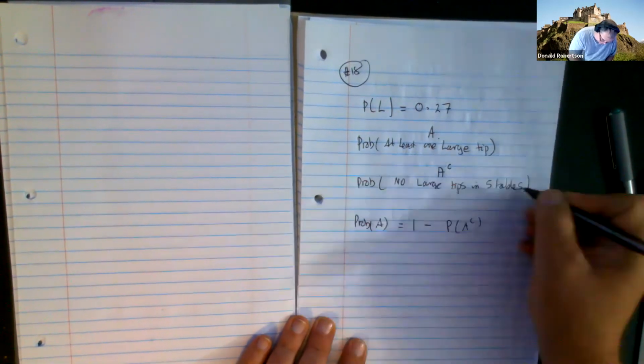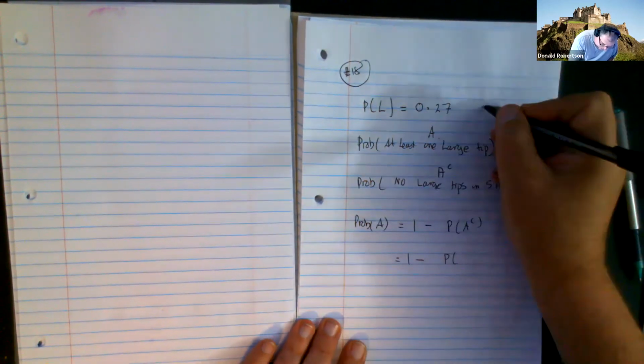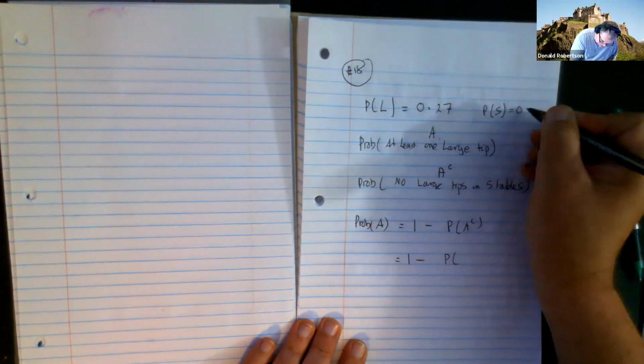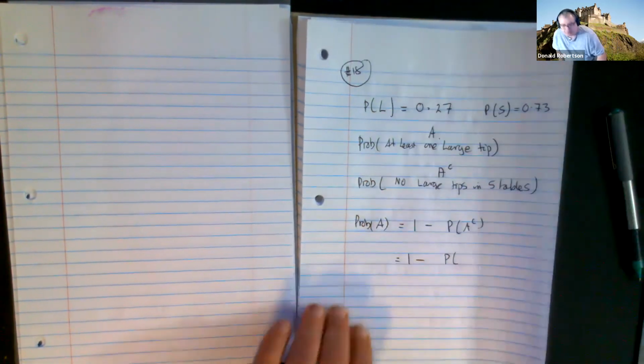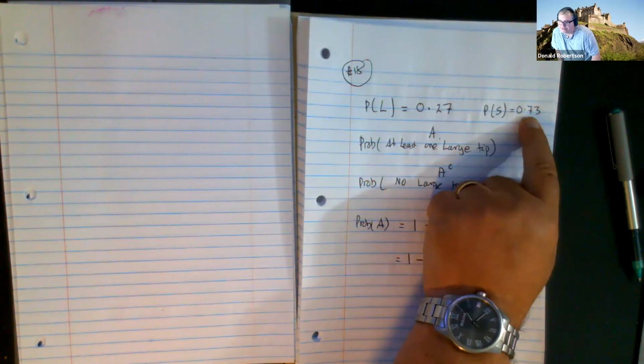Nobody gave her a good tip. So that's going to be, I guess if L means large, S can mean small tip. I'm assuming she gets something, right? So if a large tip is going to happen 0.27 of the time, won't the rest, the small tip, be 0.73 of the time? Great.